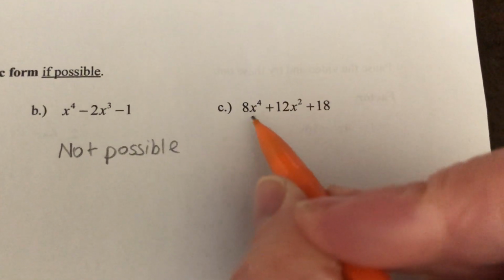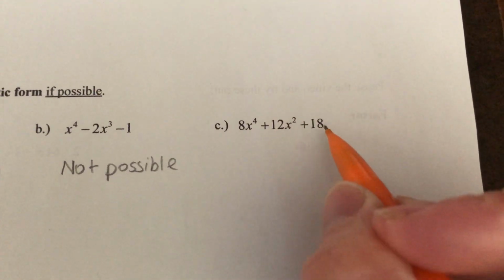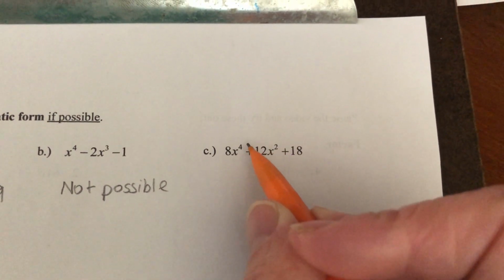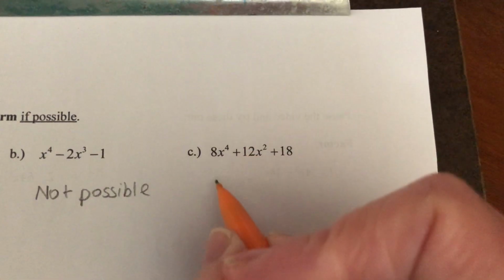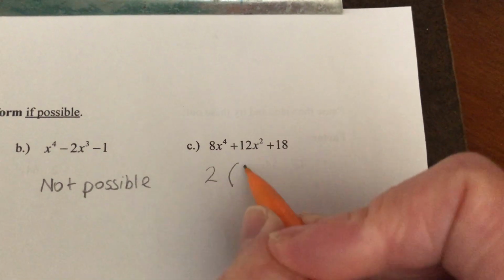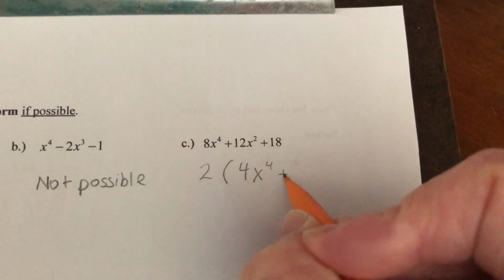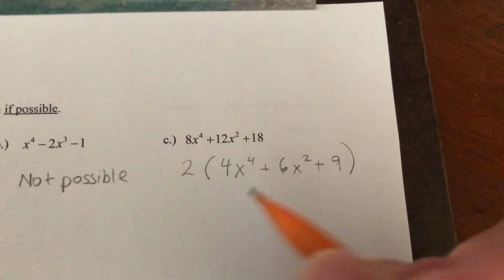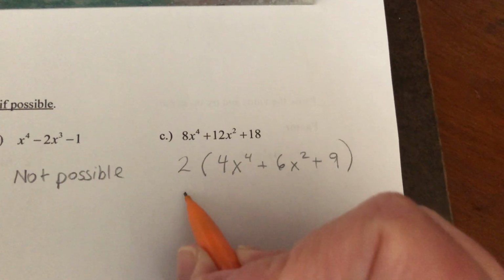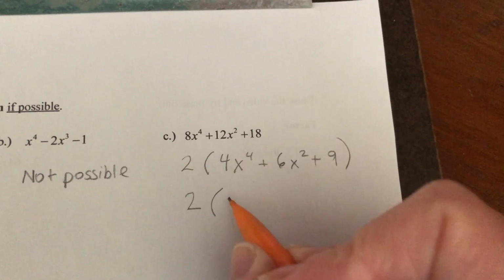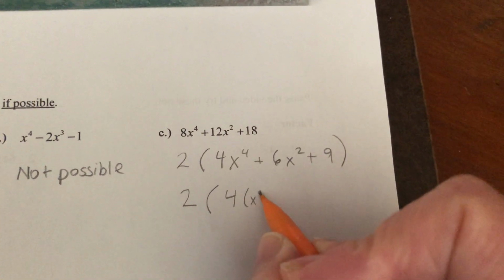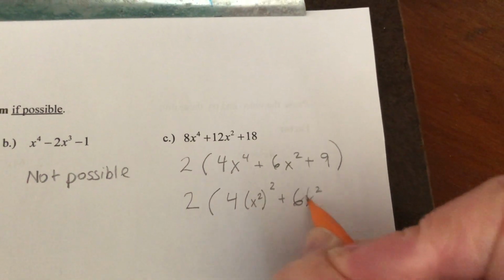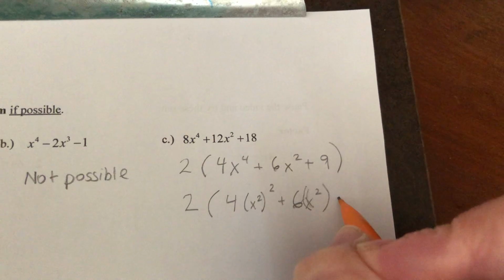And then the last one here, 8x to the fourth plus 12x squared plus 18. X to the fourth, x squared, it is actually half of that first coefficient. I also notice I have a GCF, so I'm going to factor out a 2 first. And again, we just want to write it in quadratic form. We don't actually have to factor it. So to write that in quadratic form, I'll have x squared to the second plus 6x squared, and then plus 9.